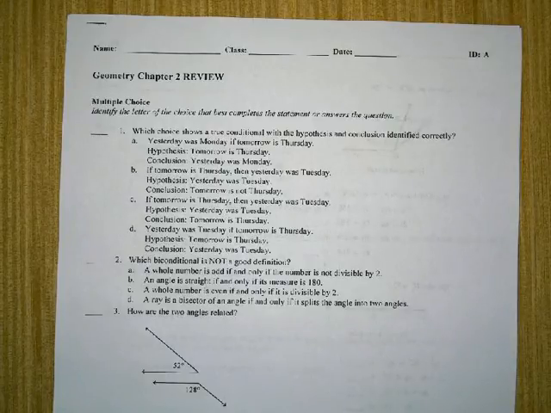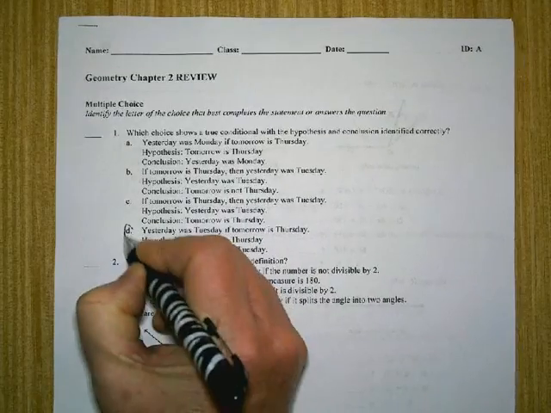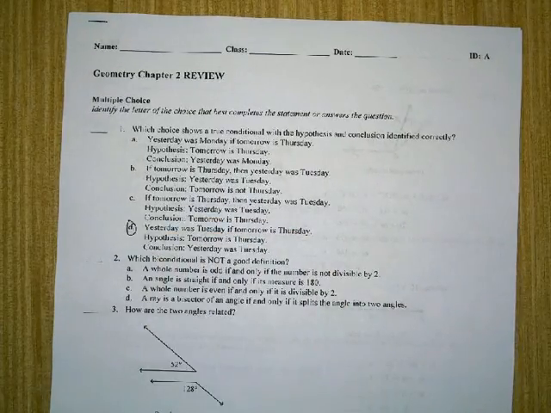Problem 1 says, which choice shows a true conditional with the hypothesis and conclusion identified correctly. The answer here is D. Does anybody have a question about that?